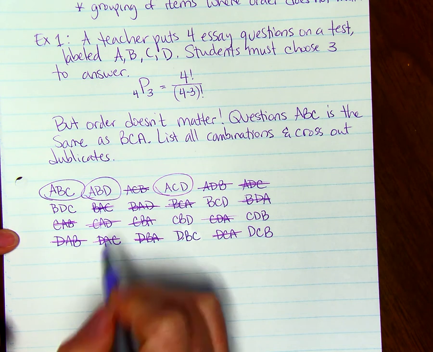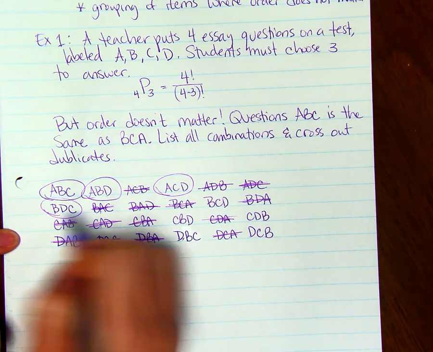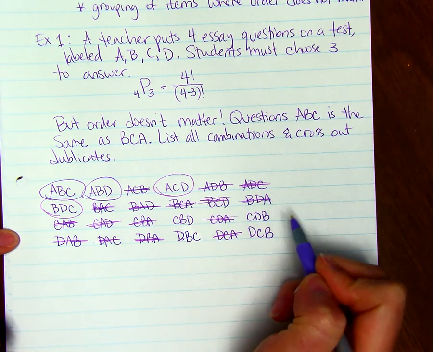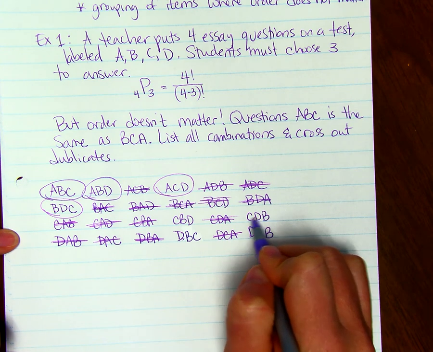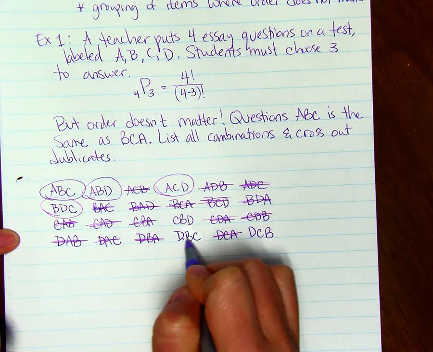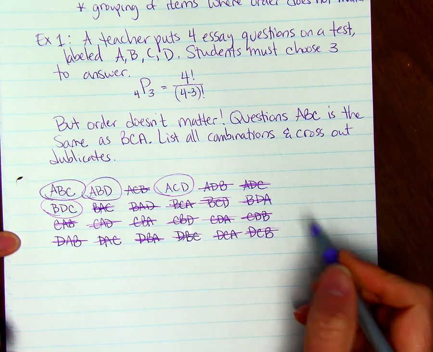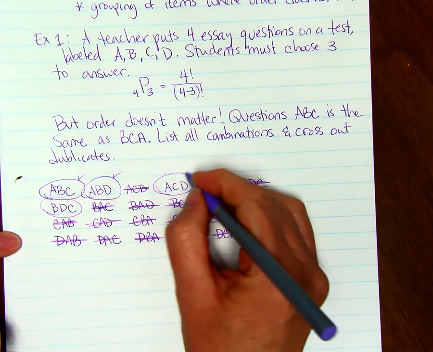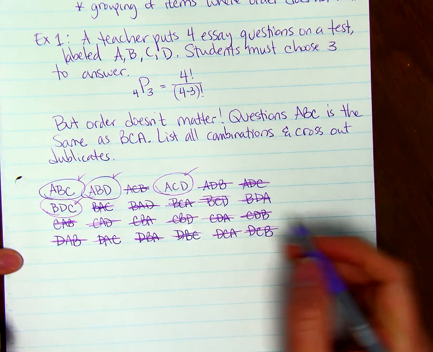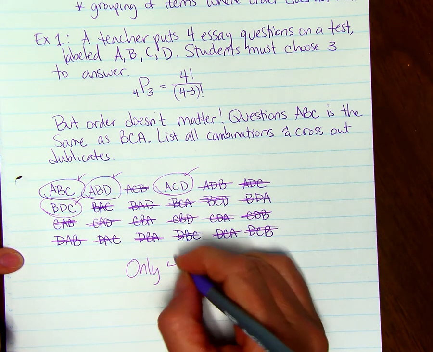Okay, now we got B, D, C. So we're going to cancel that one out. B, D, C. B, D, C, and B, D, C. Oh, wow. So there's only 1, 2, 3, 4 combinations that we can use.